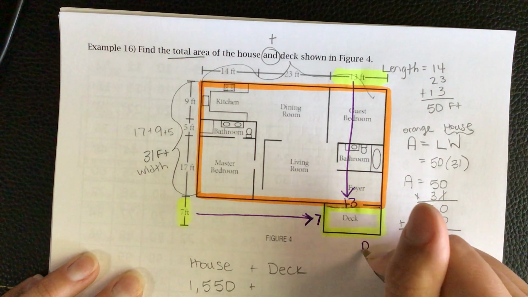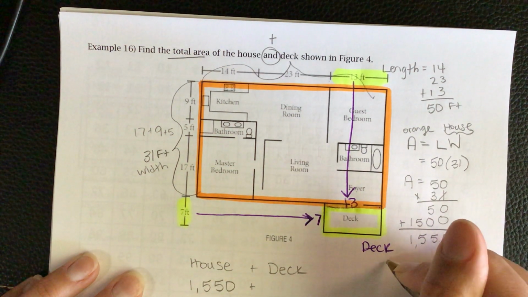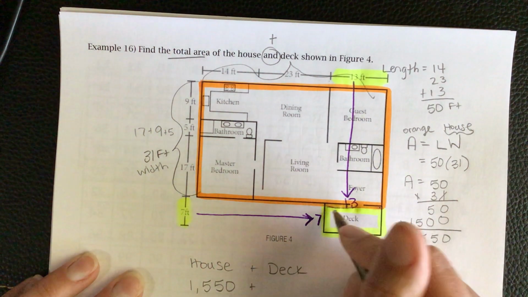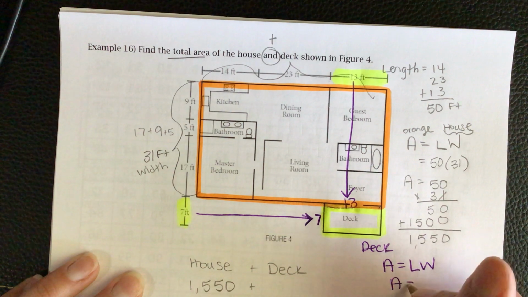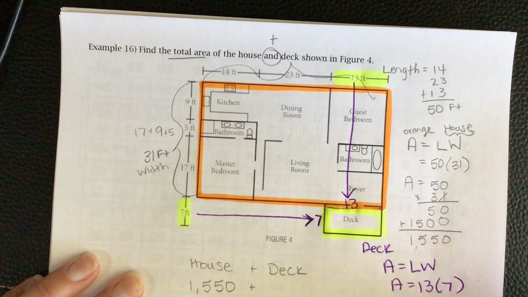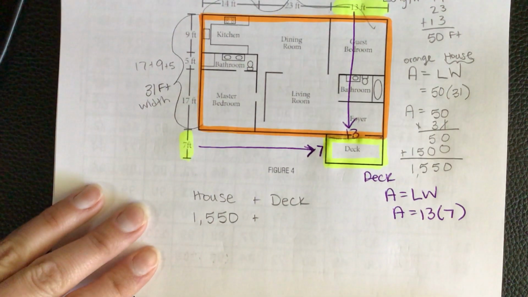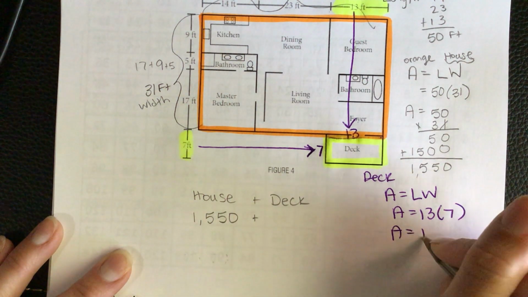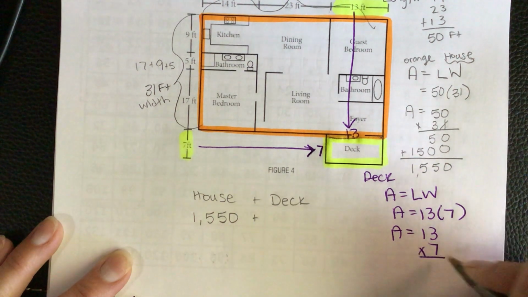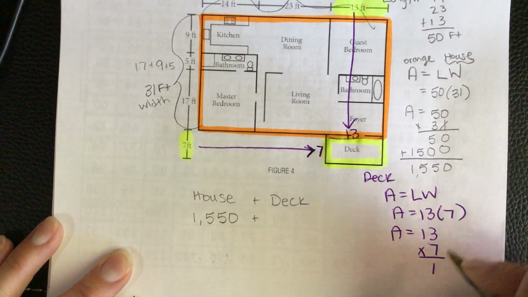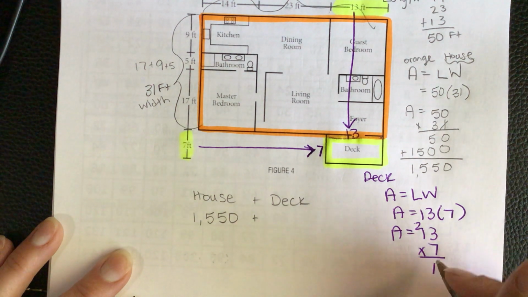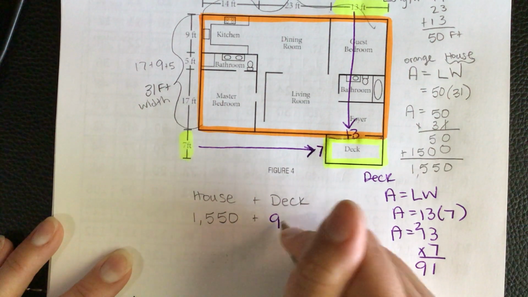So we know that for the deck, we have an area for length and width. The length is going to be 13 and the width is 7. So when we go to multiply, we have 13 times 7. 7 times 3 is 21. 1 times 7 is 7 plus 2 is 9. So we're going to take our deck and add that in.